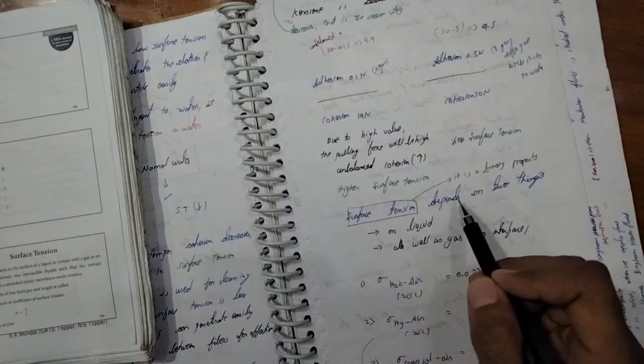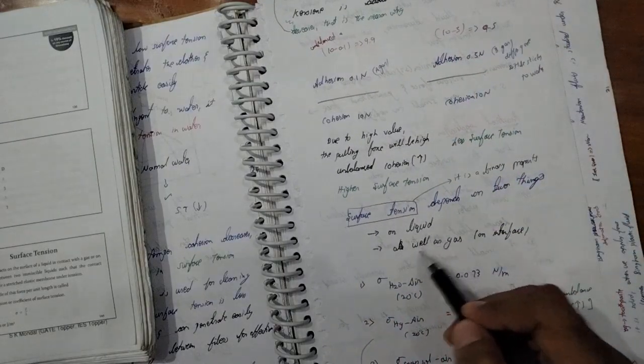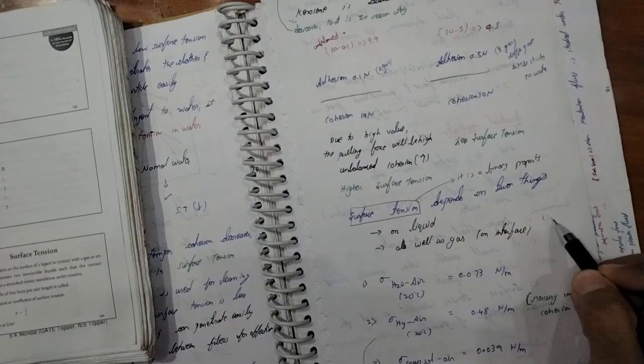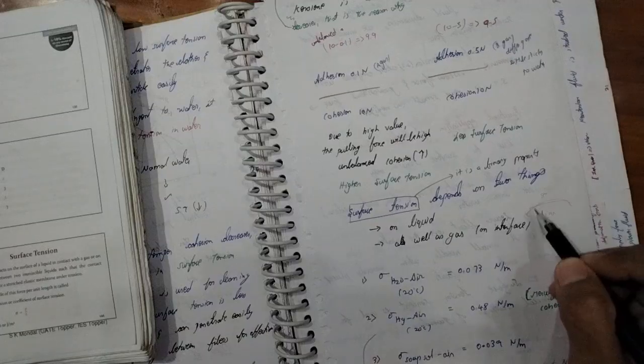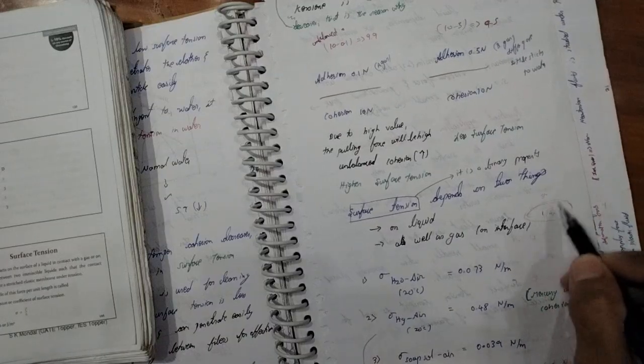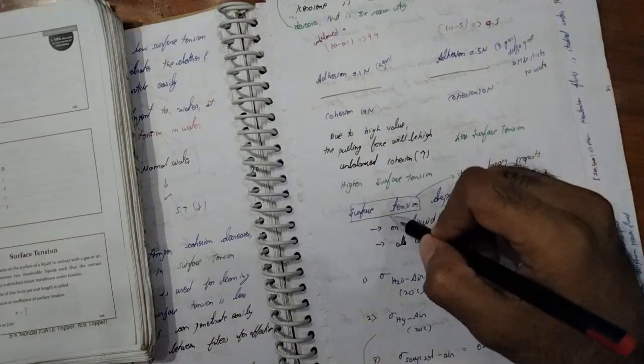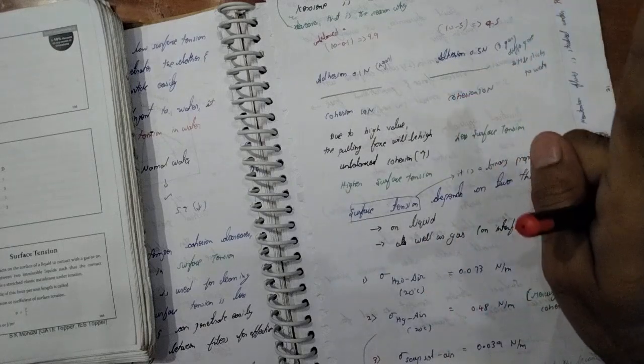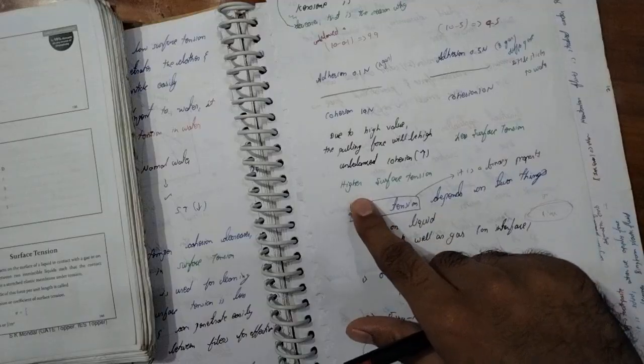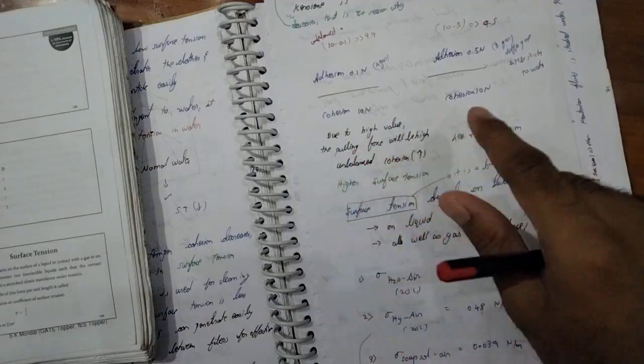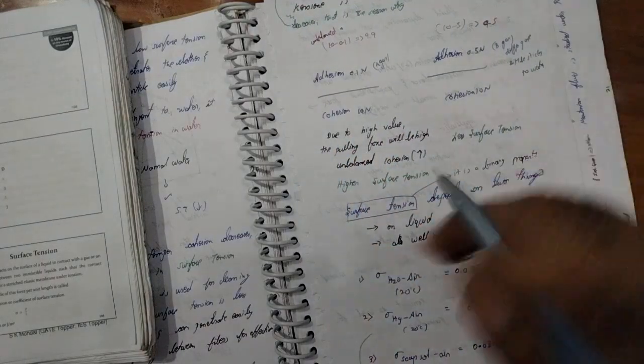And surface tension force depends on two major things: one is liquid and the other is gas. One side is the liquid and the other side is the gas. If this is a liquid droplet, then around this liquid droplet the gas will be there. So surface tension mainly depends on two things: the liquid as well as the gas. Okay, we can go to the next one.